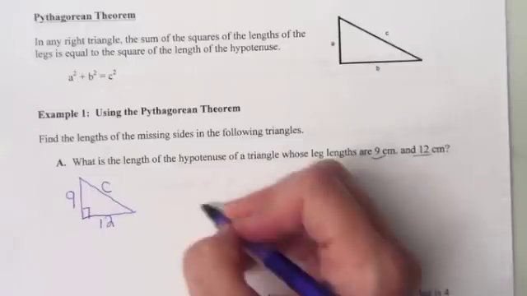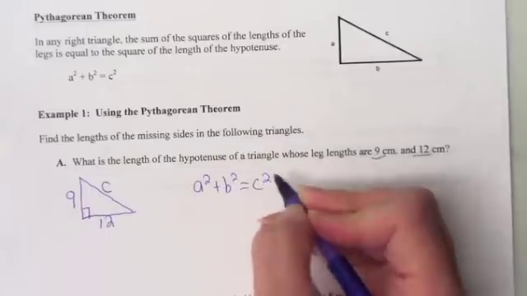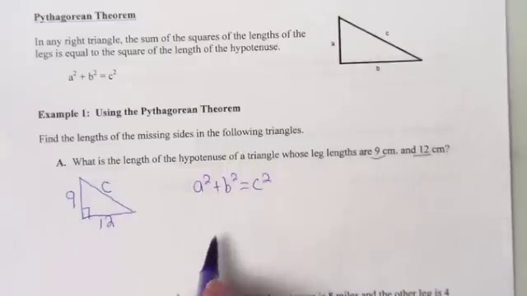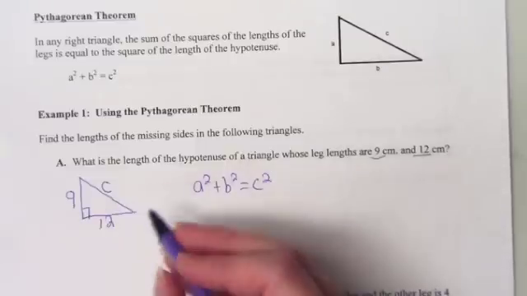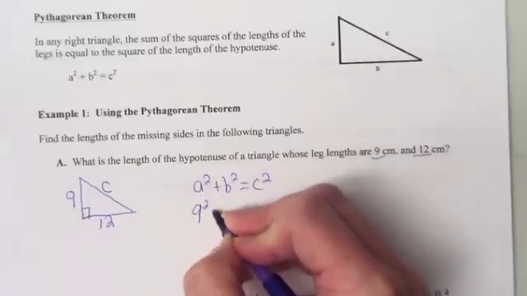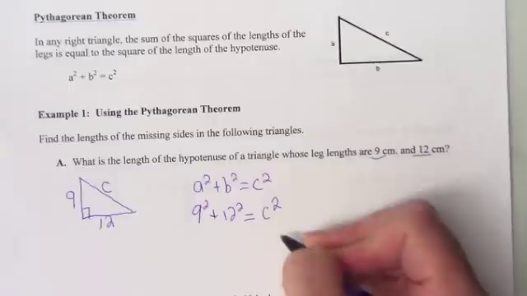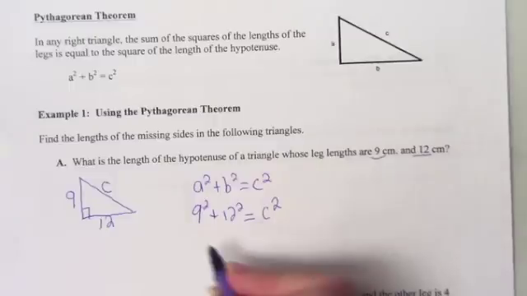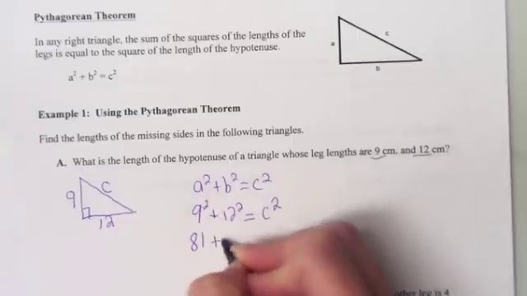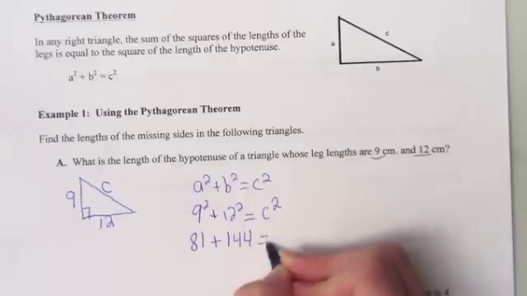We're going to use the formula a squared plus b squared equals c squared. So 9 and 12 are going to go in for a and b, and then c will be our unknown. It doesn't matter which one you plug in for a and which one you plug in for b. We'll just do 9 squared plus 12 squared equals c squared. So now we take 9 squared, that gives us 81, plus 12 squared, that gives us 144, equals c squared.